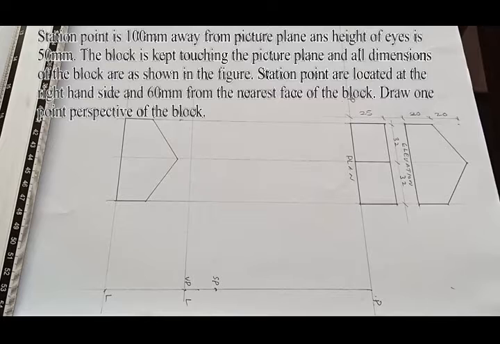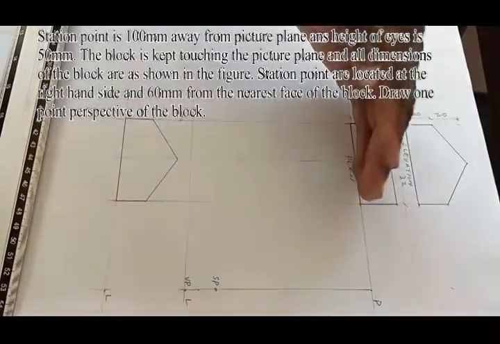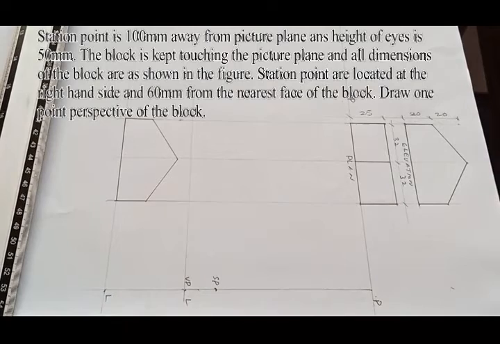Now the block shown is kept touching the picture plane. That is, it is on the picture plane. It is not away from it. And all dimensions of the block are as shown in the figure.